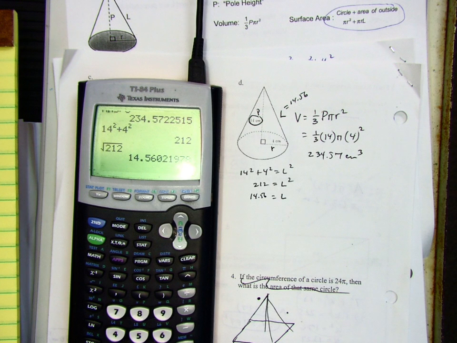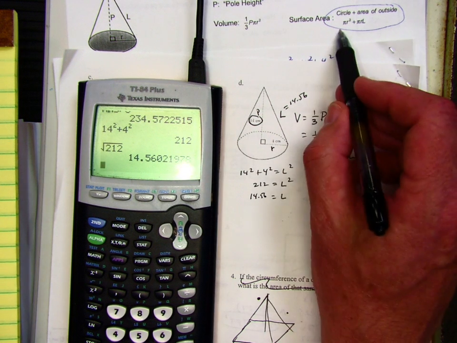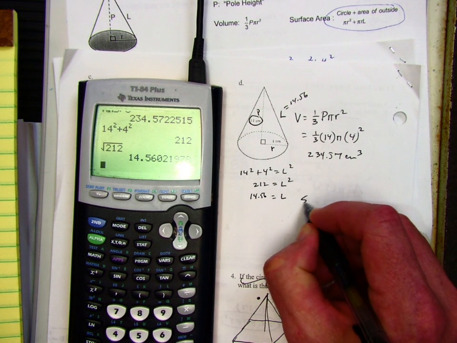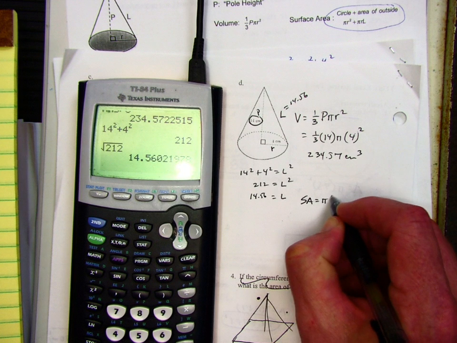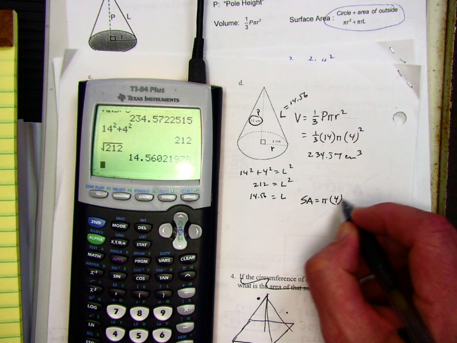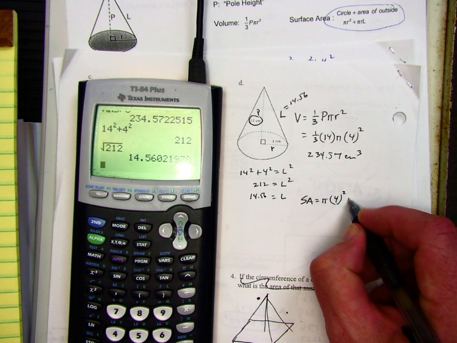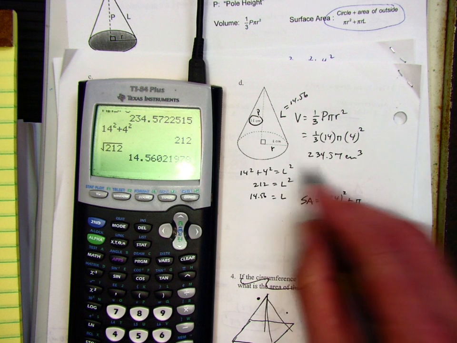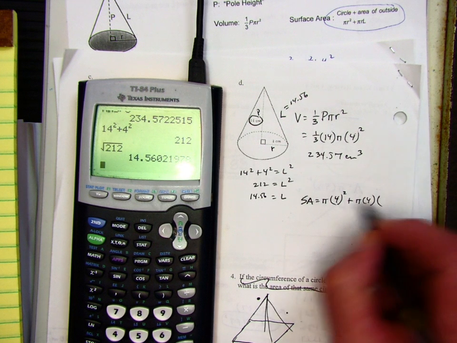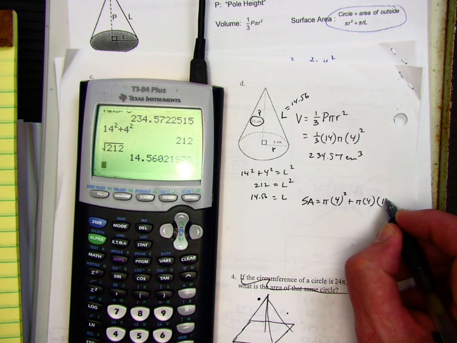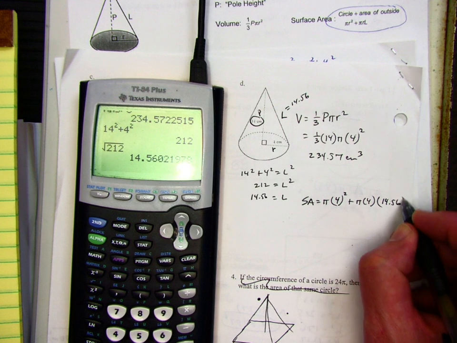All right. So next let's go compute that surface area. My surface area is going to be pi times my radius squared, which is 4 squared, plus pi times r, which is 4, times my lateral length, which is 14.56.